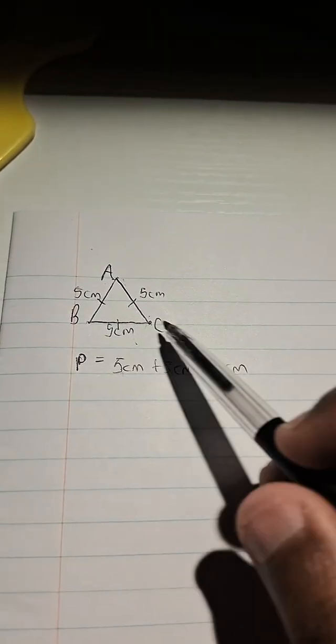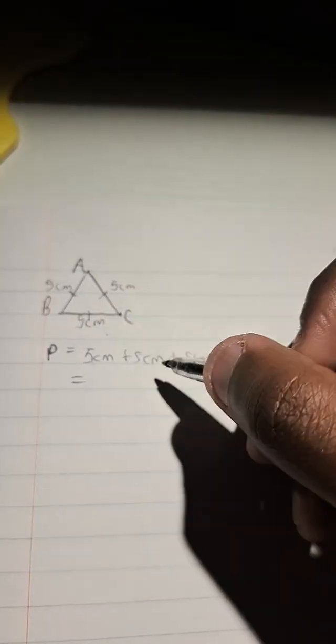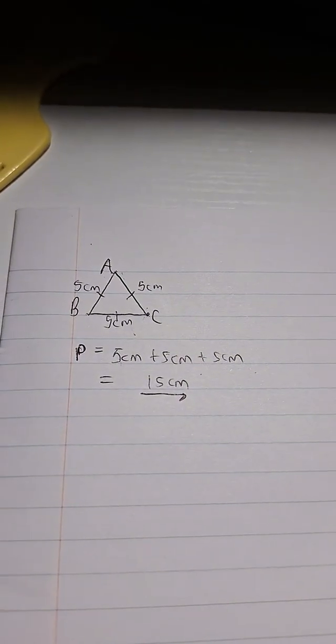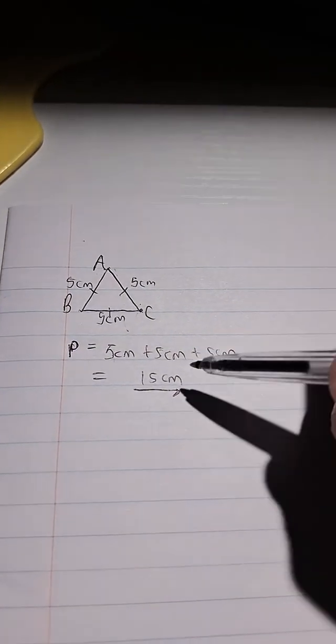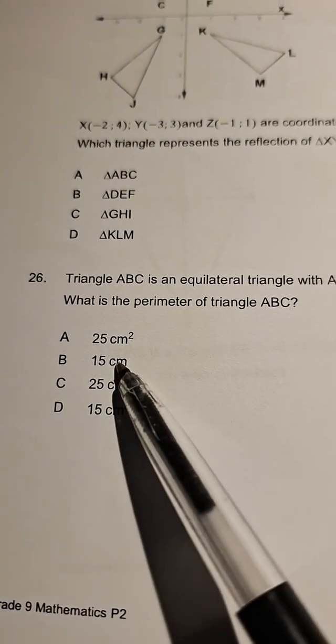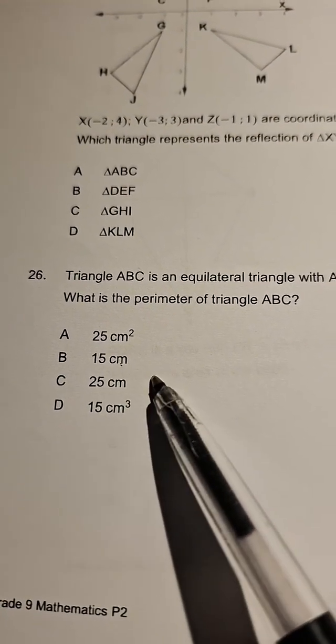So our perimeter, the total distance around this shape, is equal to 5 plus 5 plus 5, which means the answer is 15 centimeters.